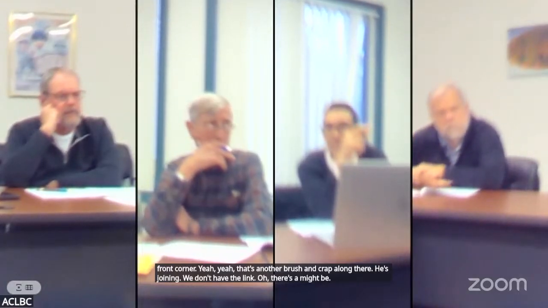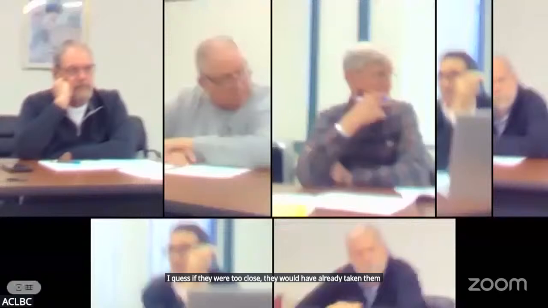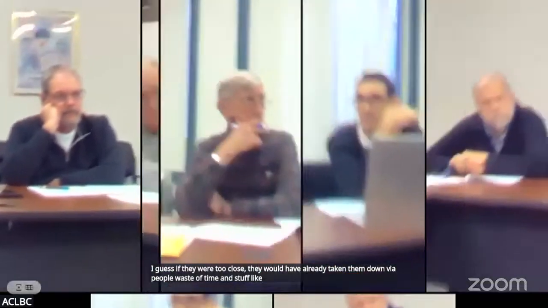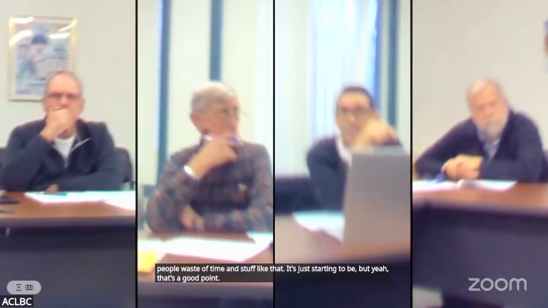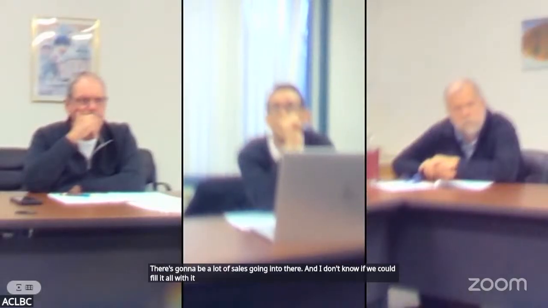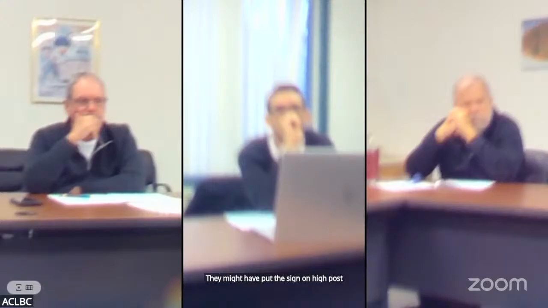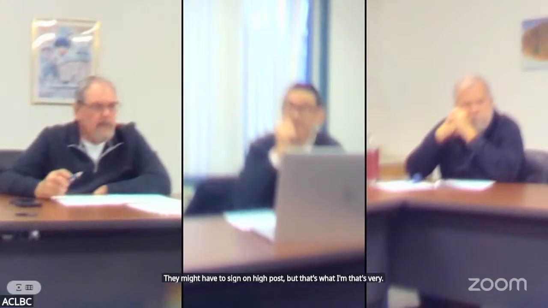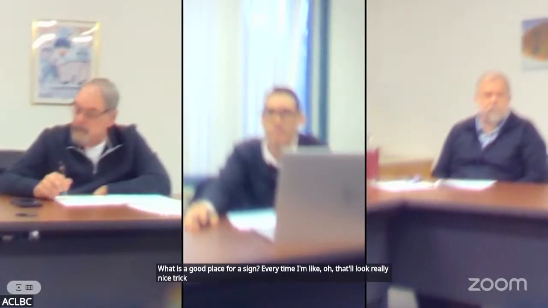Yeah, the DOT might have something to say about this too, depending on how close the trees are to them. I guess if they were too close, they would have already taken them down. DOT don't waste no time on stuff like that. It's just striking view, but yeah, that's a good point. There's going to be a lot of fill going into there, and I don't know if we can fill it all without burying that well. They might have put the sign on high posts, but it is a good place for a sign. Every time I drive by, I'm like, oh, that'll look really nice here. But it's the time of year to get filled too.